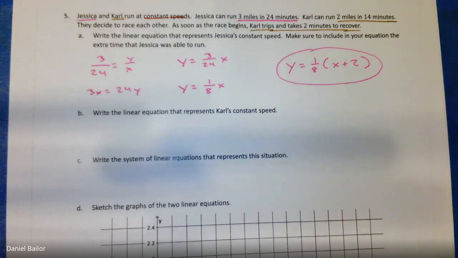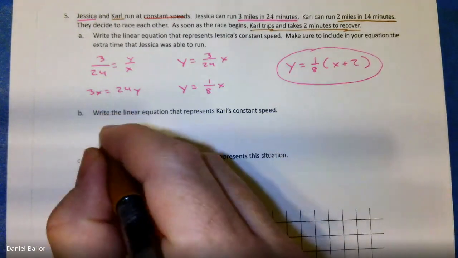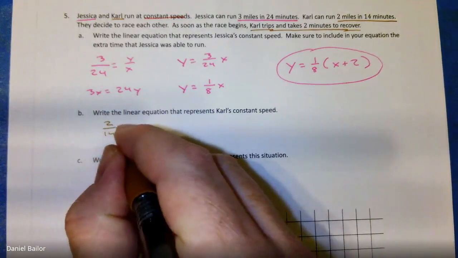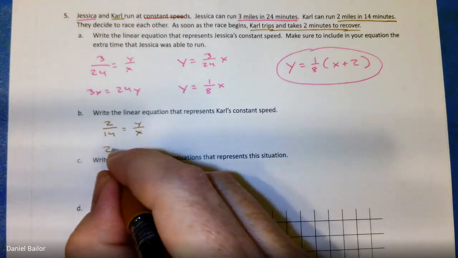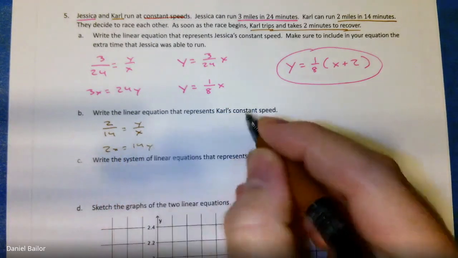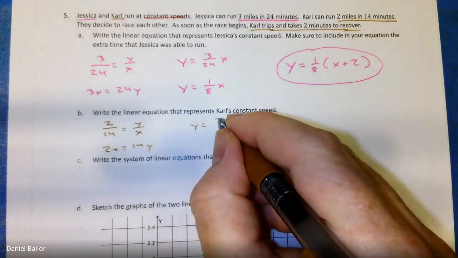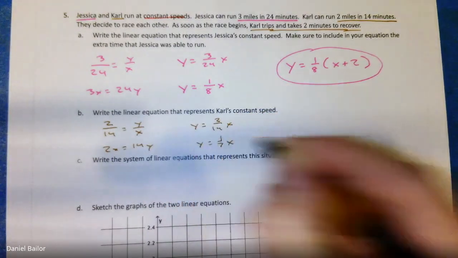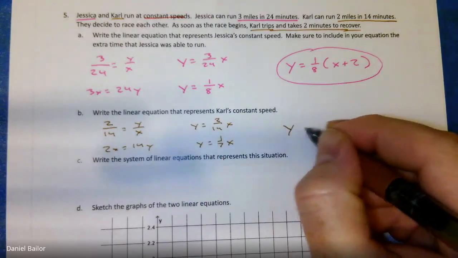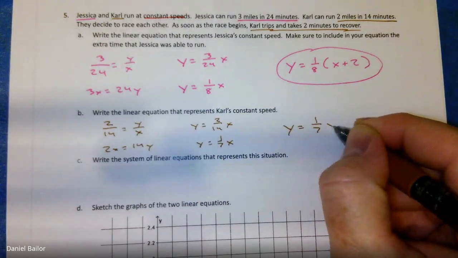Now, part B, let's do Carl's speed. Carl does not get extra time, so we can just say Carl is 2 miles in 14 minutes and use our proportion to find his speed. So he gets 2/14 x, which simplifies to 1/7. So Carl's speed is y equals 1/7 x.